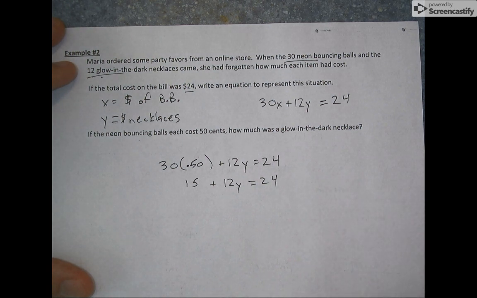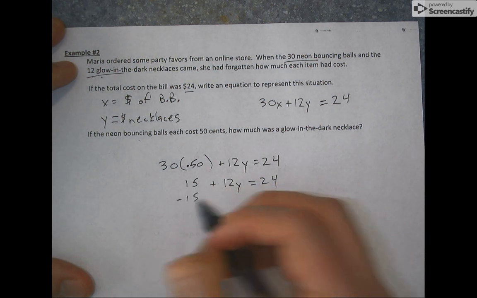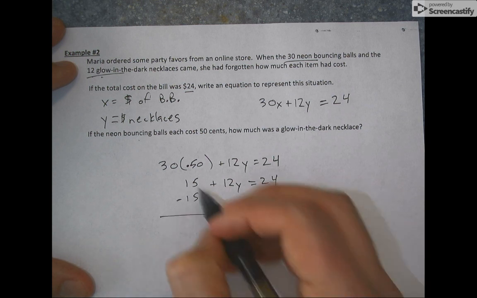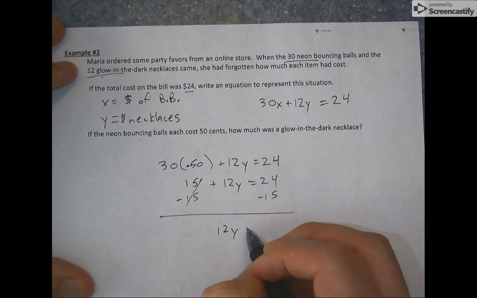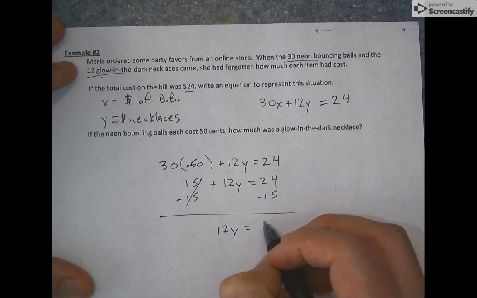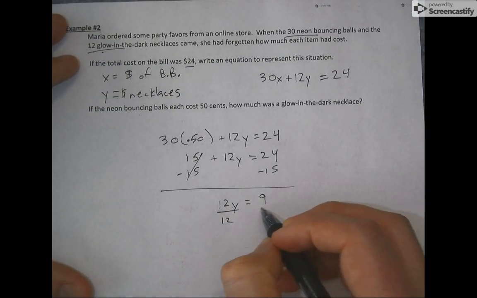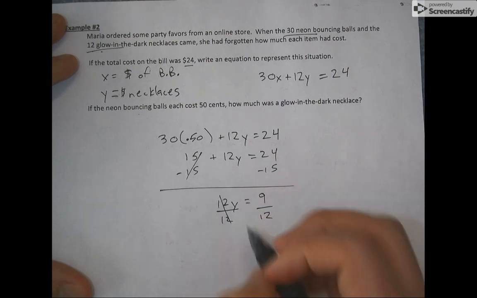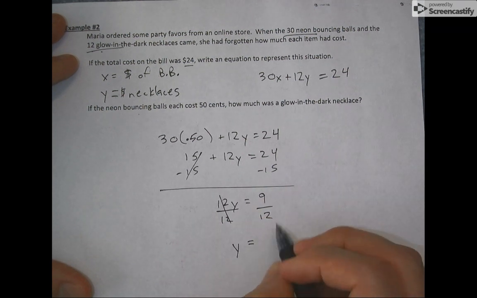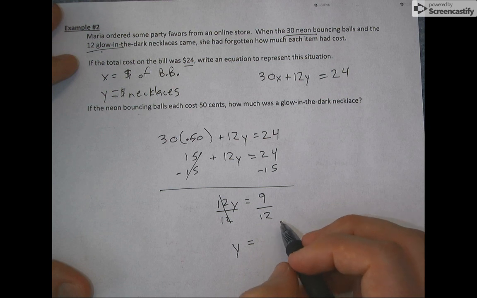Now, all I want to do is get y by itself, so we know how to do that. And now all I want to do is divide by 12. And I'm going to leave this fraction, 9 over 12.